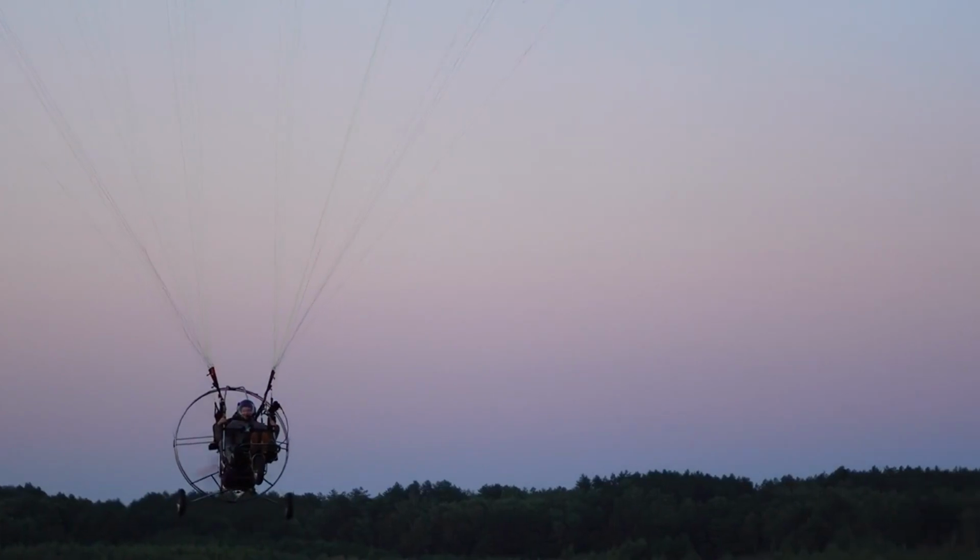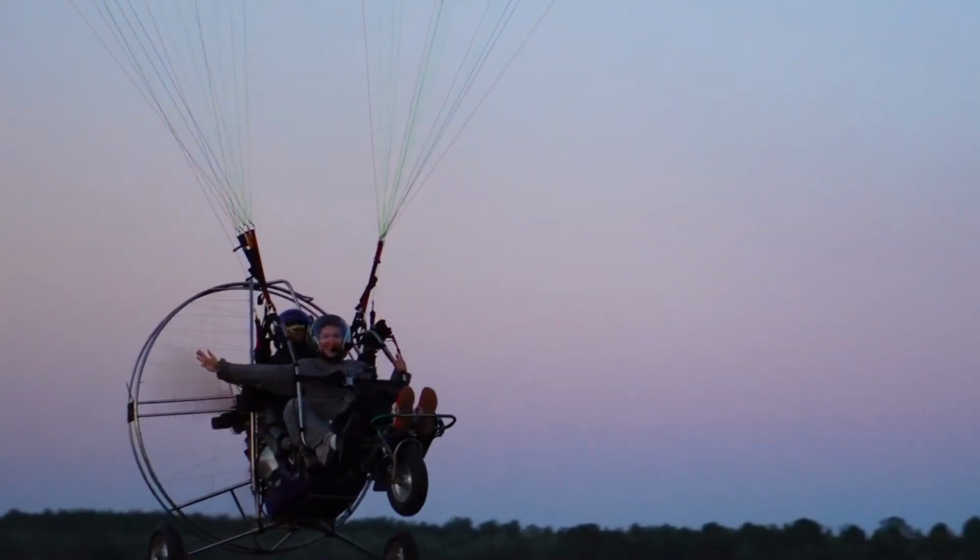Powered Parachute Handbook 2-1 Aerodynamics of Flight. The airfoil is the powerhouse of the powered parachute, akin to a superhero cape that makes it soar.